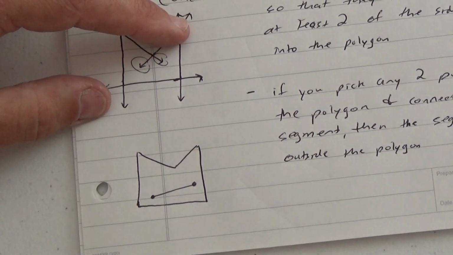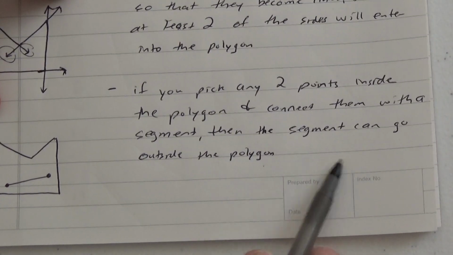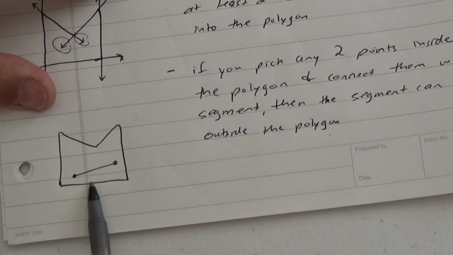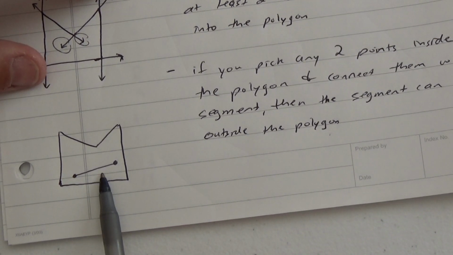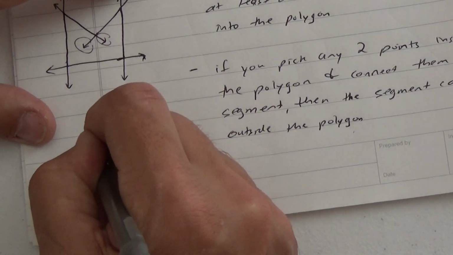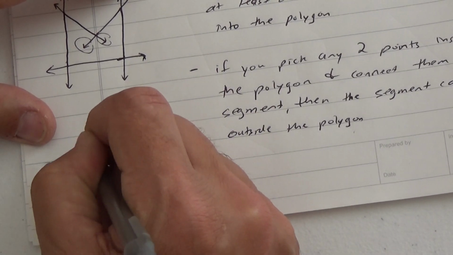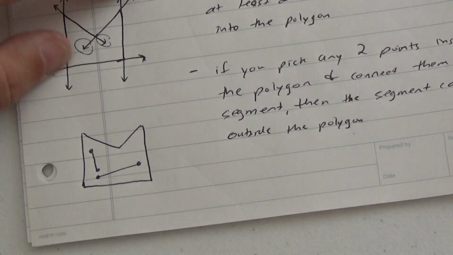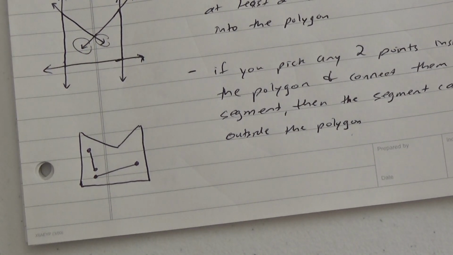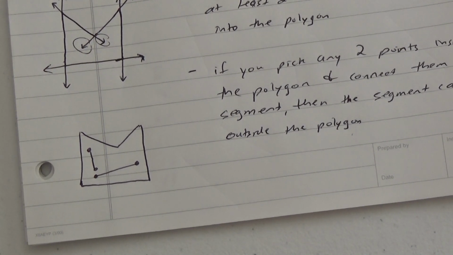Okay, that segment did not go outside, so that's why we aren't going to say here the segment has to. It doesn't. This segment does not go outside the polygon. Okay, try it again. Pick one here, pick one down here. Connect them. Still didn't go outside. Can you find a place where if you put 2 points and connected them with a segment, that segment would go outside the polygon? Think about that for a second.